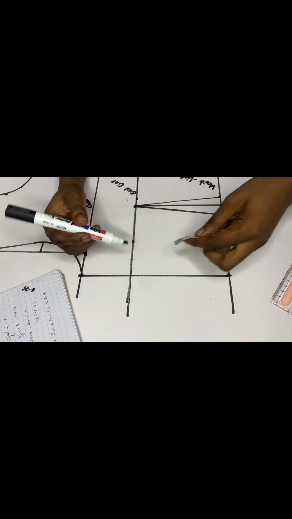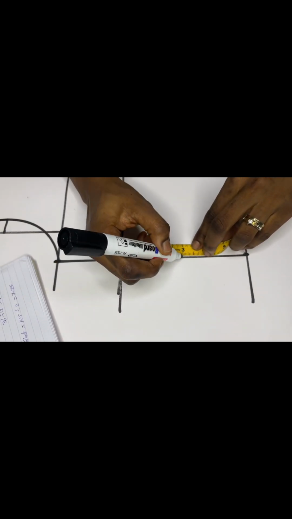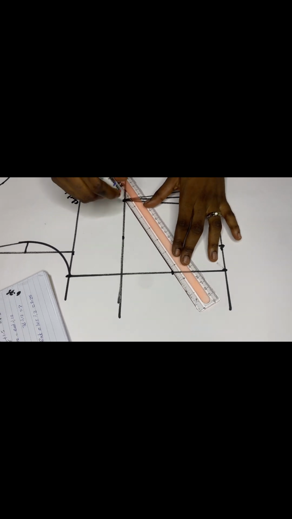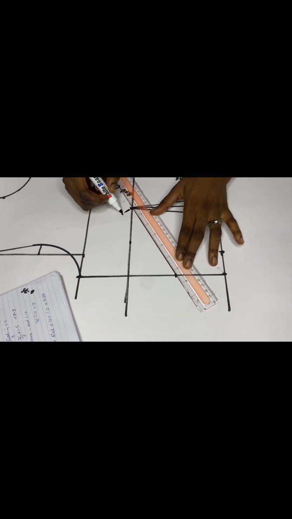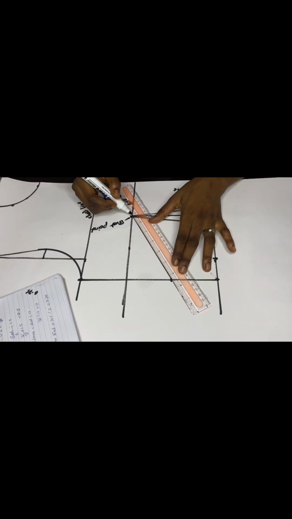So you see I'm laboring now. Our shoulder to waist at the front was 17.5 and shoulder to waist at the back was 14.5. So when we subtract, we are going to get 3 inches. So we are going to mark the 3 inches. Mind you, it's on the bust line because it's called bust line. So it's on the bust line that you are going to come down by 3 inches.